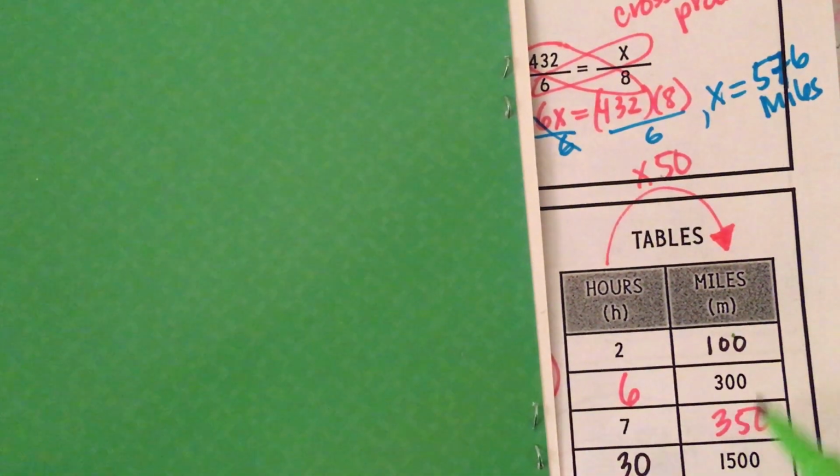300 divided by 50 is going to be 6. And then you just check. 6 times 50 is 300. That's good. 7 times 50 is 350. And this last one, 1500 divided by 50 is 30.